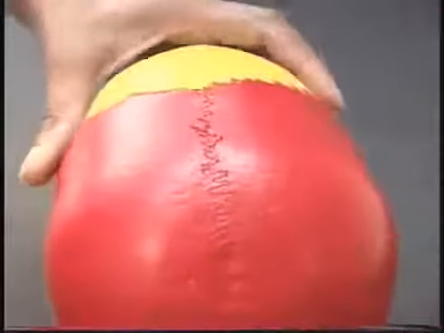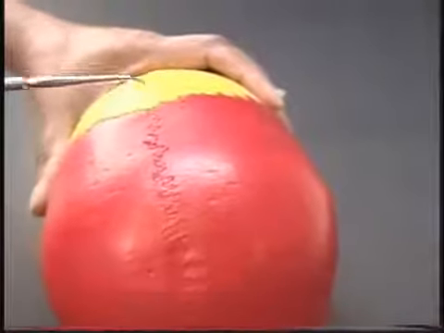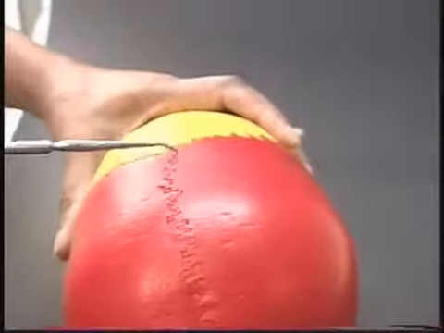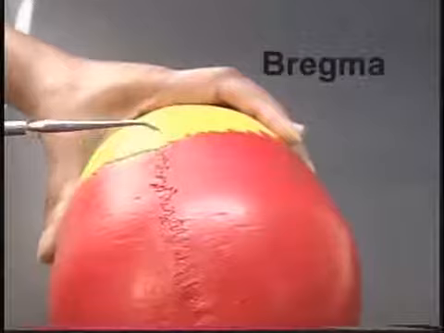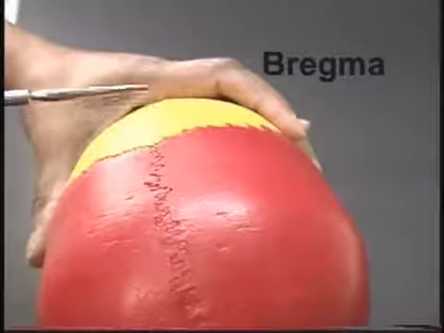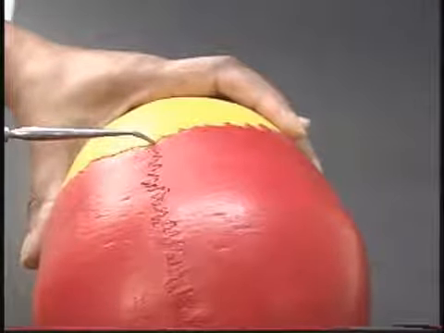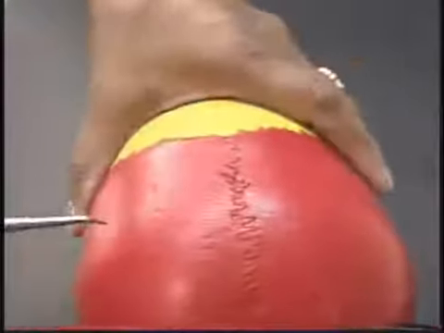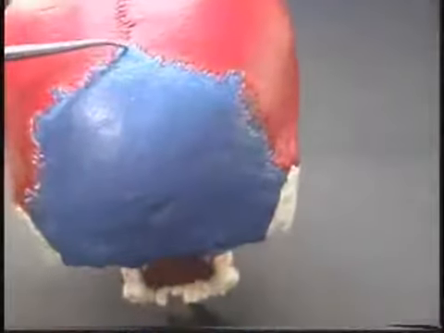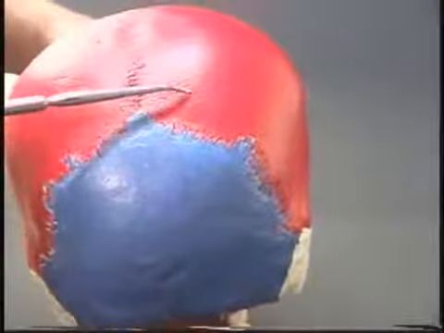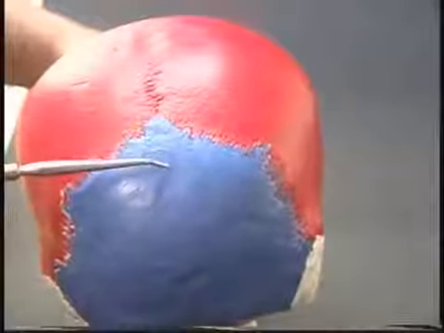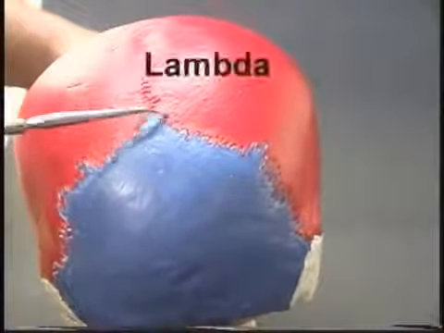Let's look at the junction where the three bones are meeting together. This junction is known as the bregma, where the frontal and two parietal bones are meeting. This area where the three bones are meeting, the two parietal and the occipital, is known as the lambda.